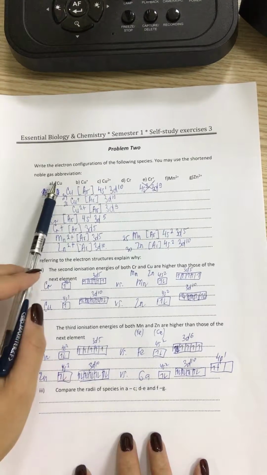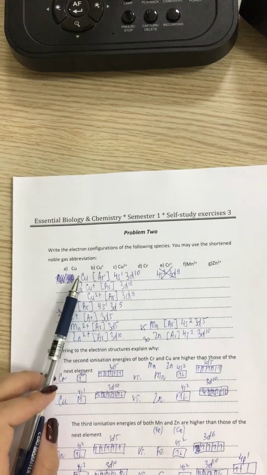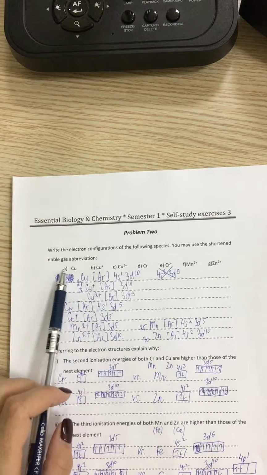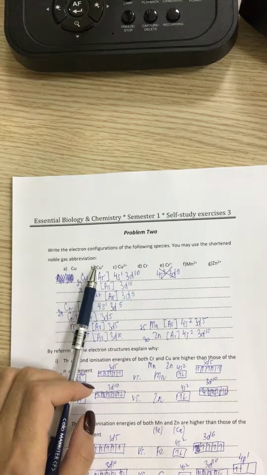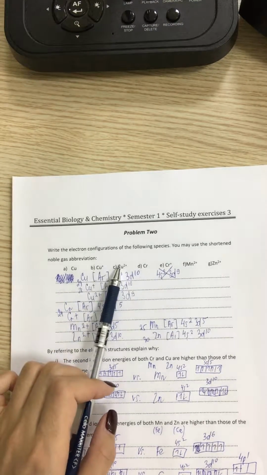If we compare the species A, B, and C, we clearly see that we have a neutral atom copper, positively charged ion copper plus, and copper 2 plus.